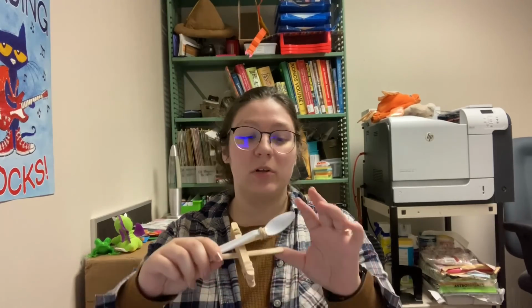To extend the learning, you can also use different types of pom-poms or projectiles. Like I've got two different size pom-poms here, and see which one would travel farther and how far you pull it back, if that changes how far the pom-pom goes. And you can also try all kinds of different projectiles. Mini marshmallows are a really popular one that would be very fun and also very tasty.